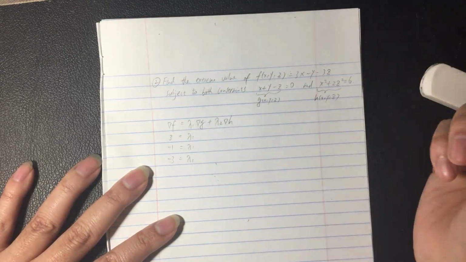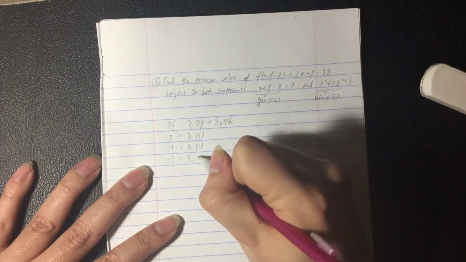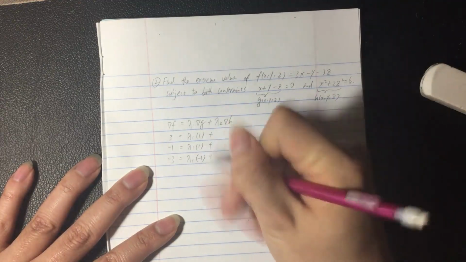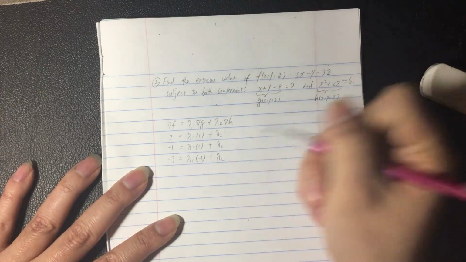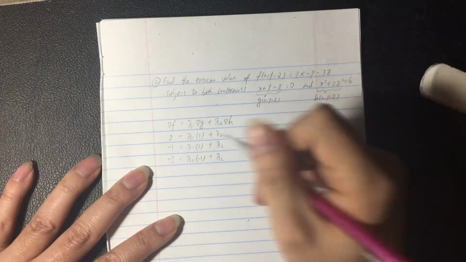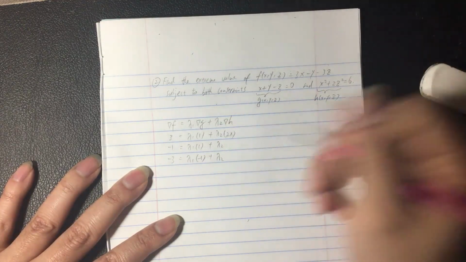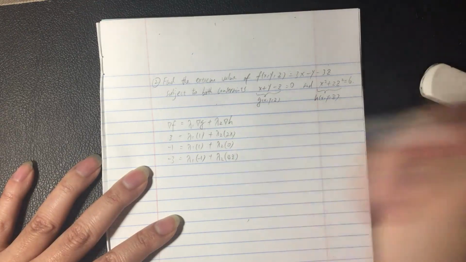Gradient vector of g is 1, 1, negative 1 put in columns, plus lambda 2 times gradient vector of h. I have 2x, 0, and 4z.